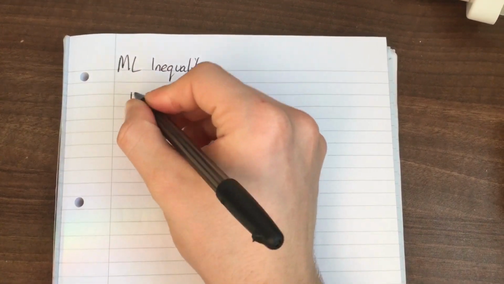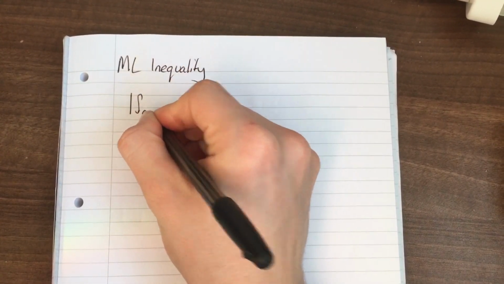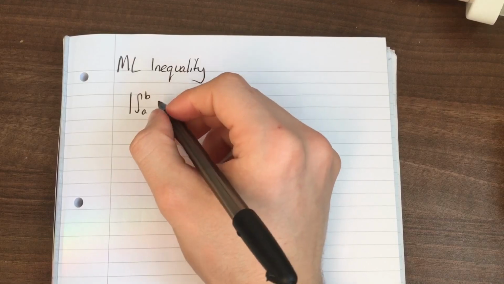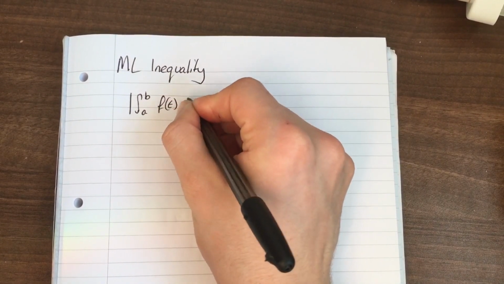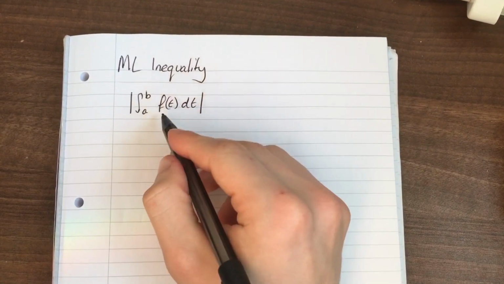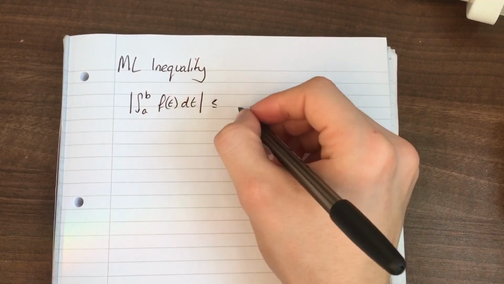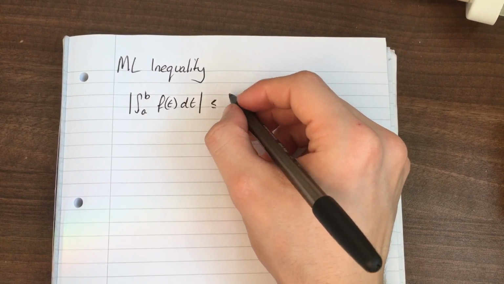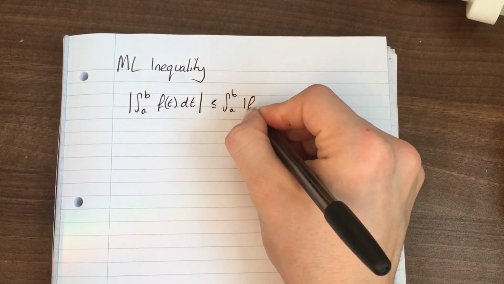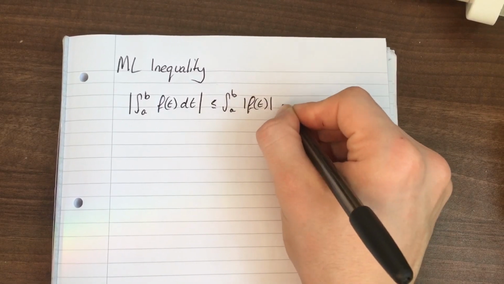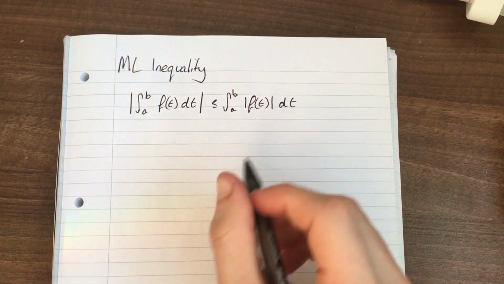In this episode we're going to be looking at something called the ML inequality. Before we do that, we have to prove a lemma which we'll call the triangle inequality for complex integrands. So here we're looking at a function f which goes from the reals to the complex numbers. And this is the statement.